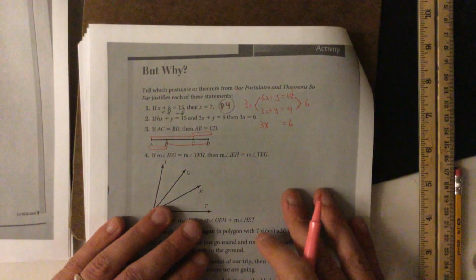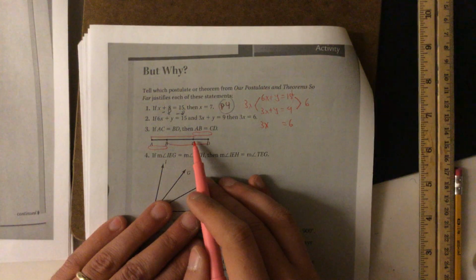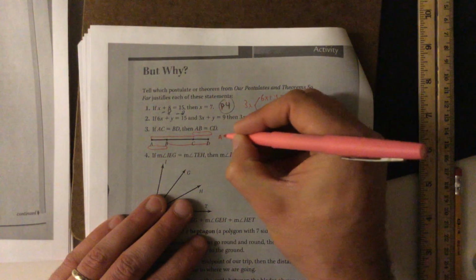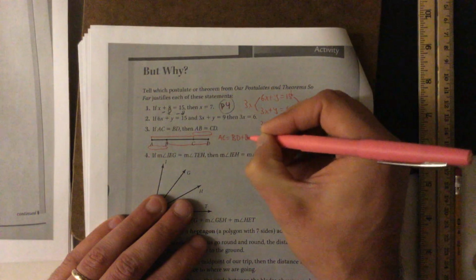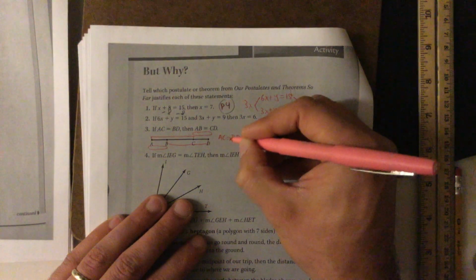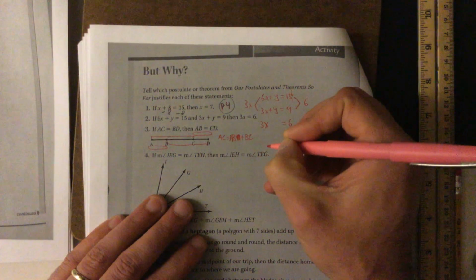Well, let's think about that. Isn't AC equal to AB plus BC? I'm sorry. Oh boy. AC is equal to AB plus BC.